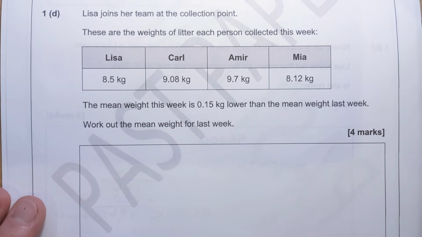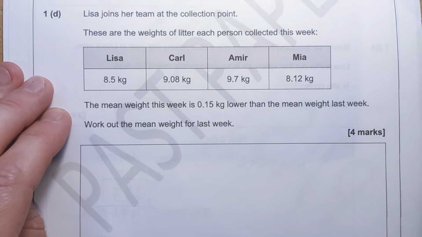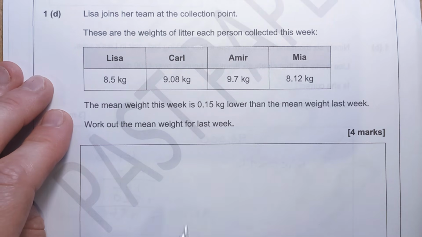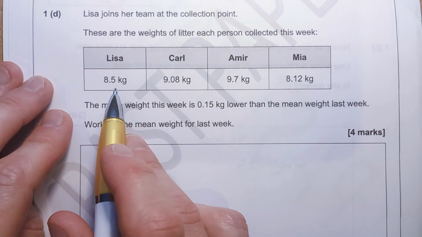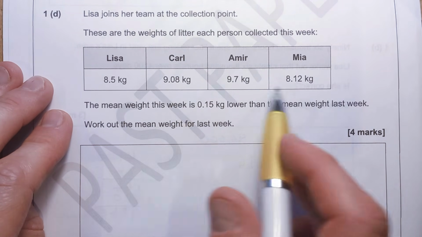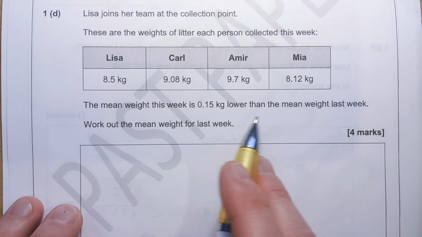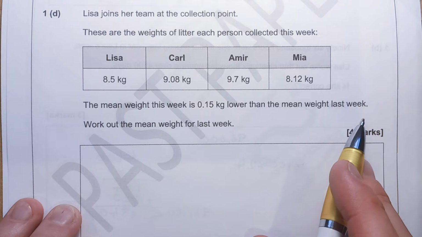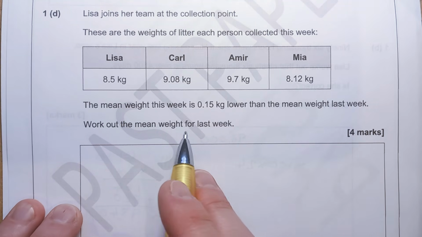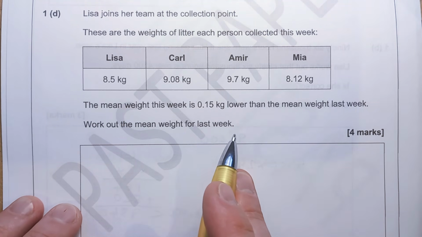Okay, 1 part D. Lisa joins her team at the collection point. These are the weights of litter each person collected this week. So you've got Lisa collected 8.5 kilograms, Carl collected 9.08, and so on. The mean weight this week is 0.5 kilograms lower than the mean weight last week. Work out the mean weight for last week.